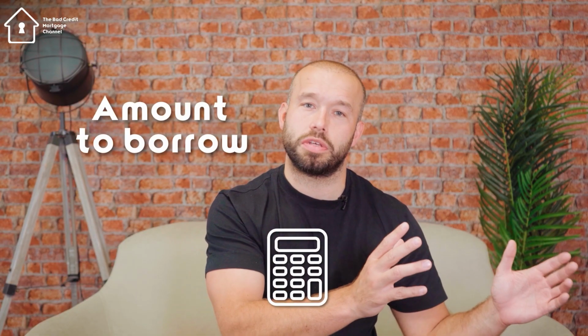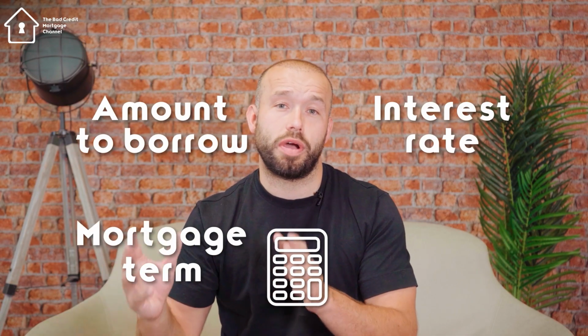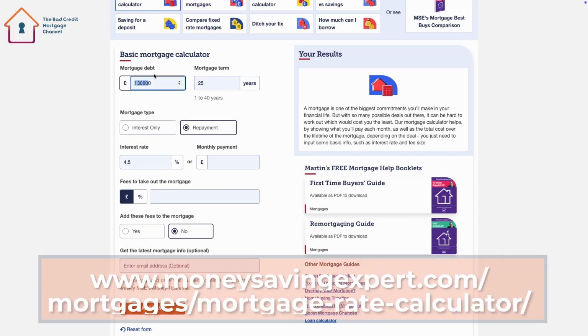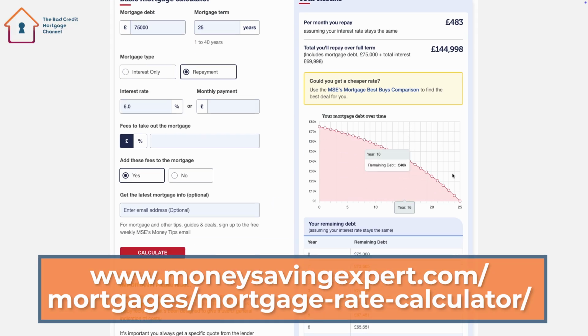But rather than try and calculate this yourself, you can probably save yourself a lot of time and look up an online tool using a mortgage repayment calculator. This will ask you for things such as the amount that you're looking to borrow, the interest rate that you might be going on, how long you're going to take the mortgage term over, and whether you're looking for a capital repayment mortgage or an interest-only mortgage. This will then give you an indication of the amount of interest that you can approximately expect to pay over the lifetime of the mortgage itself, and it will also give you an assumed monthly repayment as well.